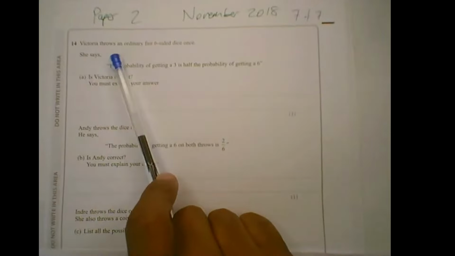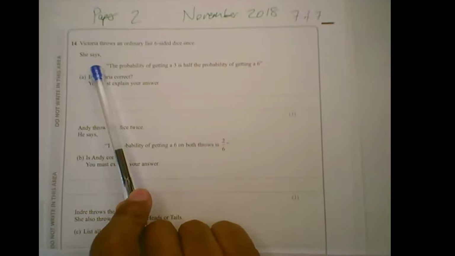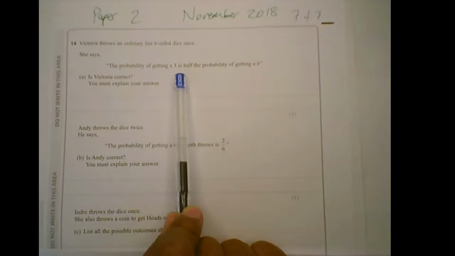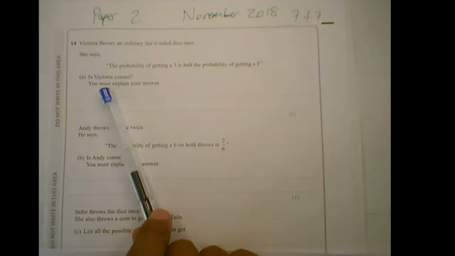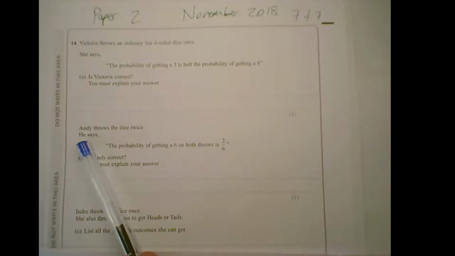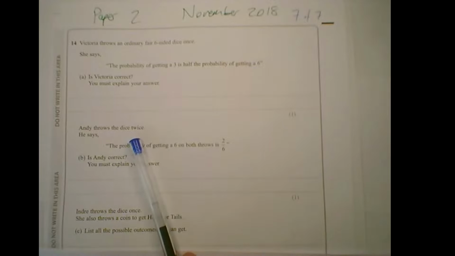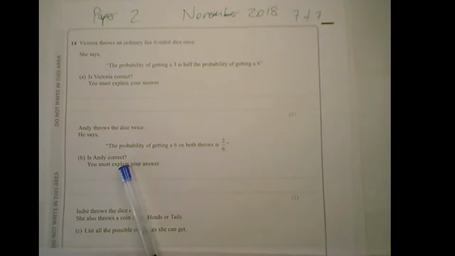So Victoria throws an ordinary fair six-sided dice once. She says the probability of getting a 3 is half the probability of getting a 6. Is Victoria correct? You must explain your answer. Andy throws the dice twice. He says the probability of getting a 6 on both throws is 2 out of 6. Is Andy correct? You must explain your answer.